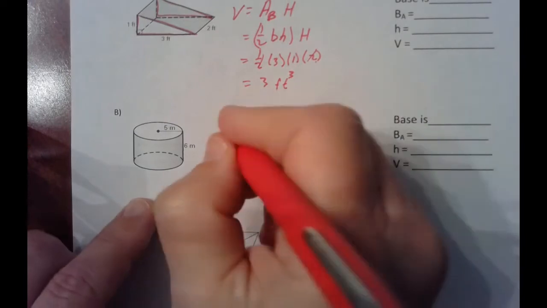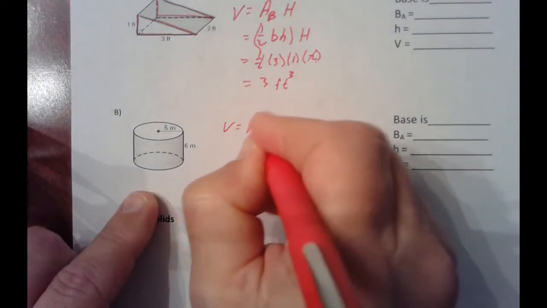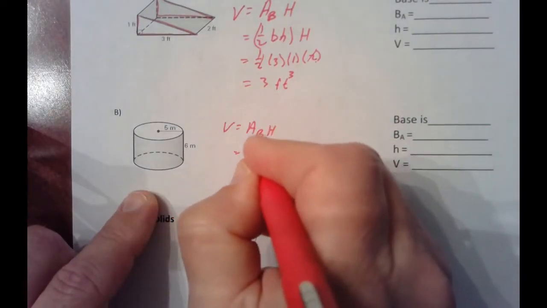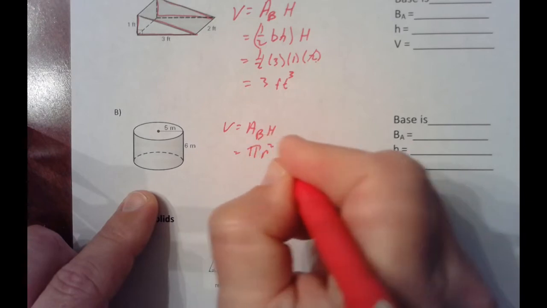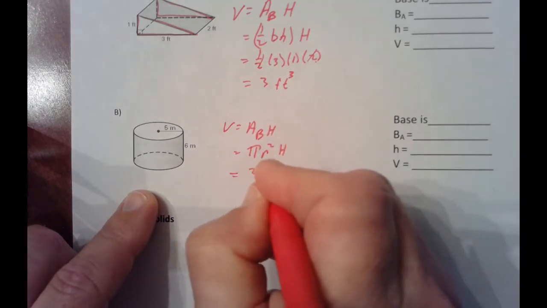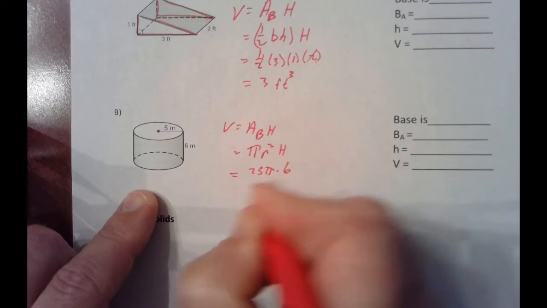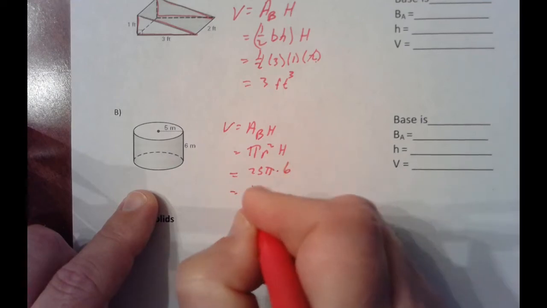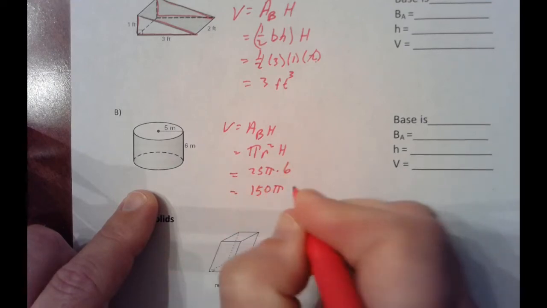Alright, so now we have the same volume is area of the base times the height. So my area of the base is a circle, so I've got pi r squared times my h. So then I've got 25 pi times 6. You got 6 quarters, right? You got 150 pi meters cubed.